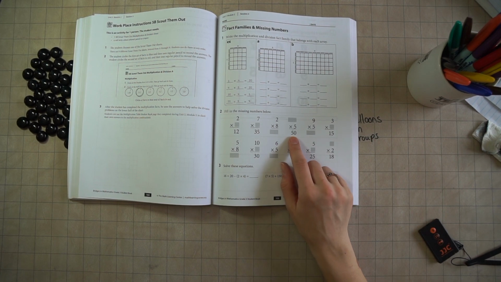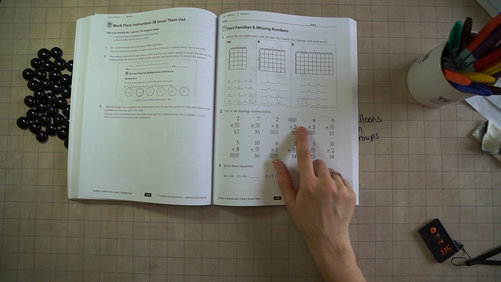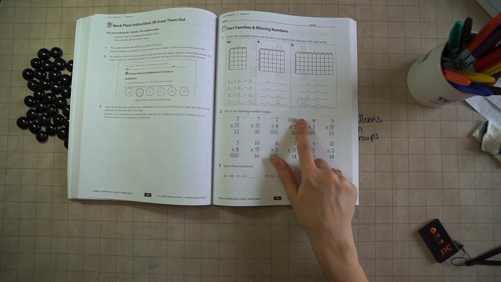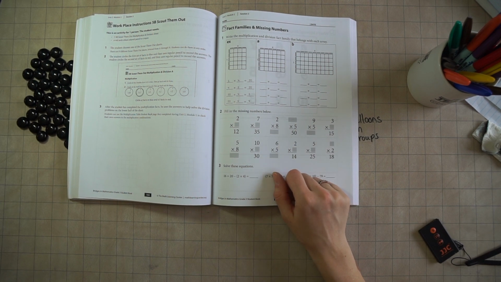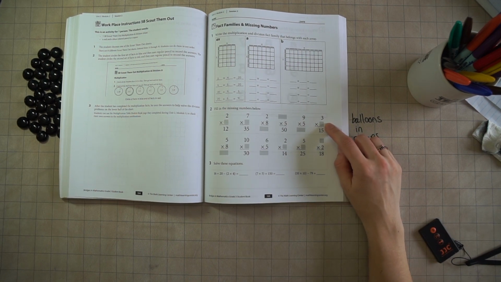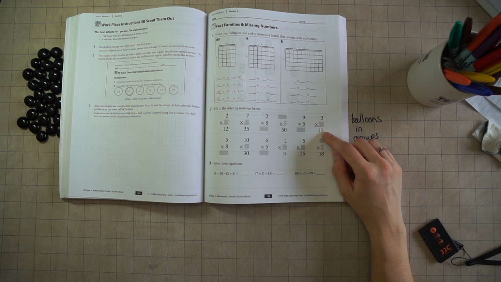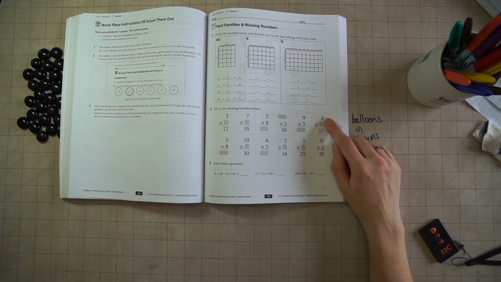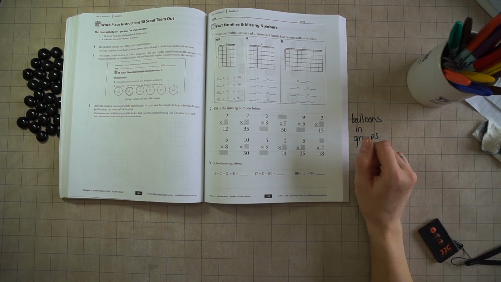If you take that 50 and you make 5 equal groups, how many would be in each group? Same thing if the mystery box is in this spot. If you had 15 and you needed to make 3 equal groups, how many groups would you have? Or maybe you could think about it, you have 15 of something and you're going to have 3 in each group. How many groups would you have?